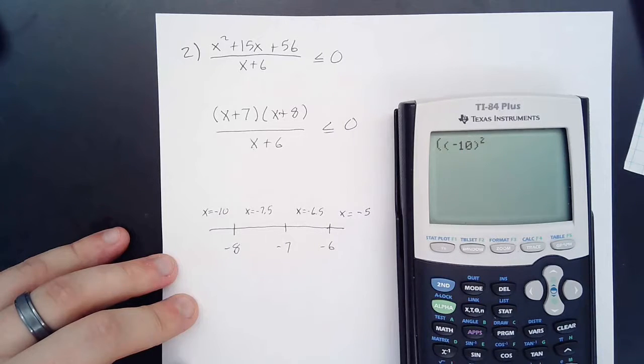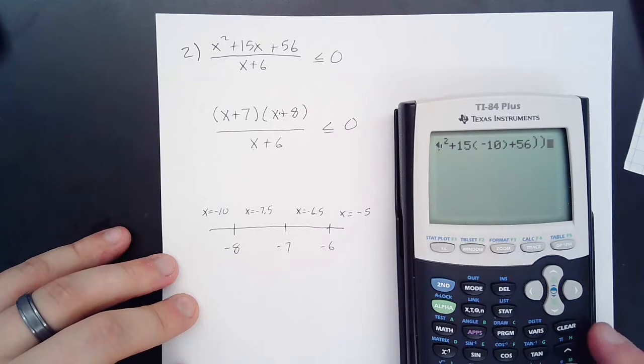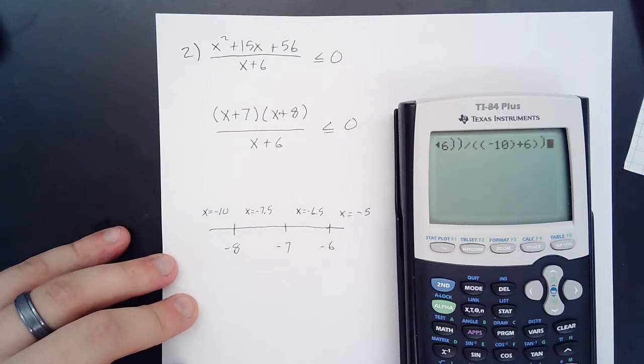So I have -10 squared plus 15 times -10 plus 56. And I close that, and I'm going to close it again. And I'm going to say that I want to divide that whole thing by x plus 6. And I'll put x plus 6 in parentheses. We'll say -10, because that's what we're inputting, and then plus 6. And we'll close that as well.